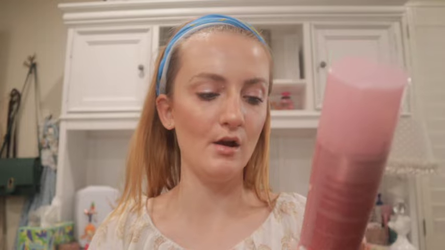Next, I'm going to apply my Maybelline Super Lock Brow Glue. I feel like I could have gone a little bit lighter with the brows, but last step, I'm going to apply my One Size Until Dawn Mattifying Waterproof Setting Spray.